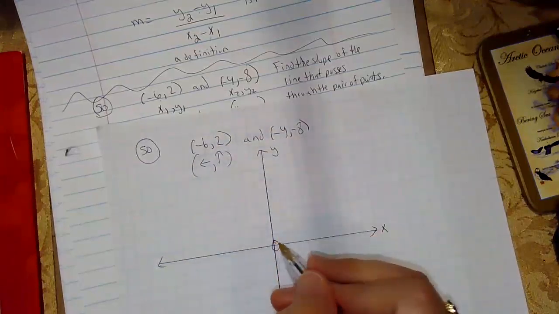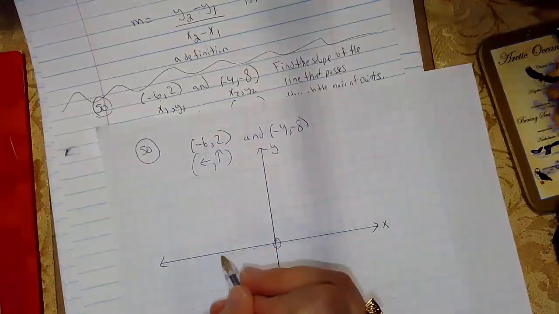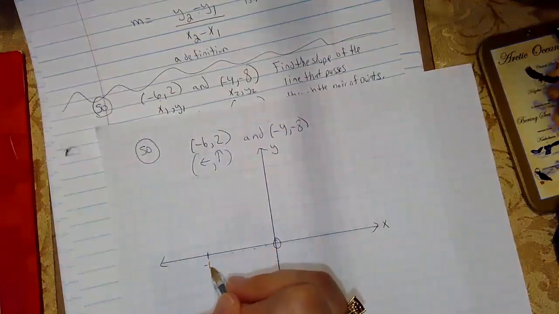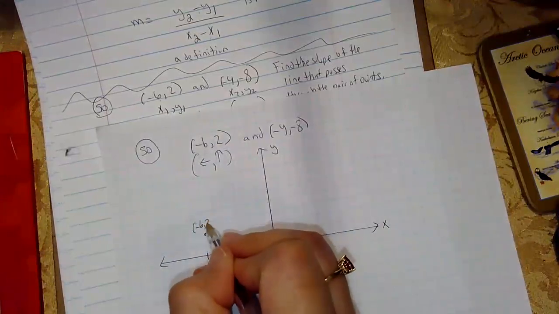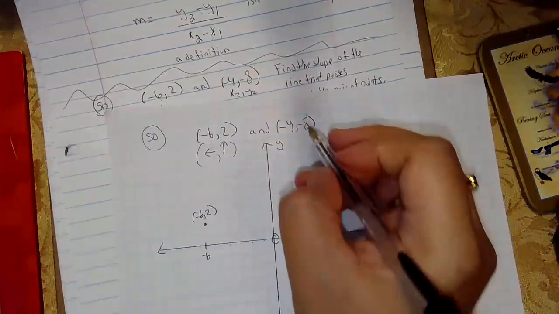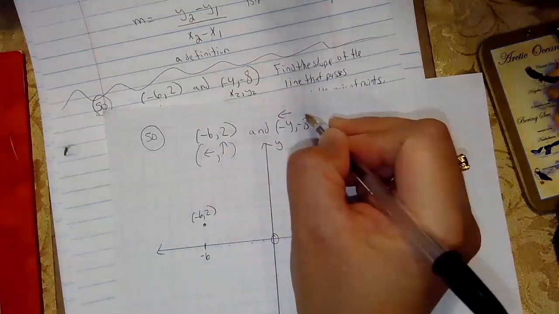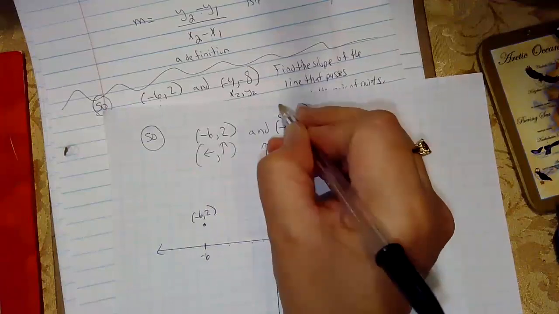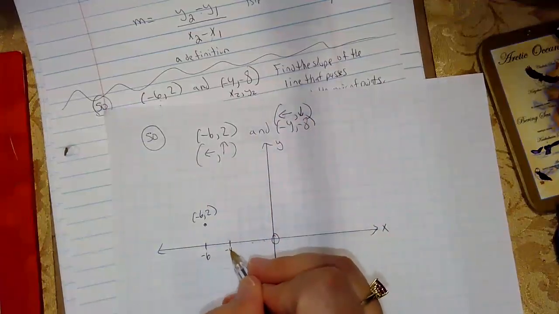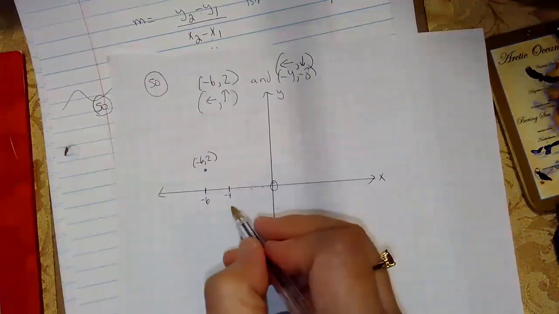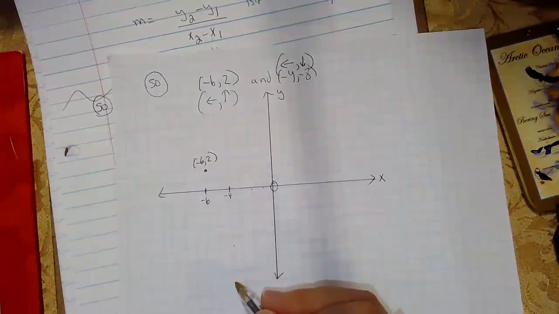Okay, so at 0, 0, go -1, -2, -3, -4, -5, -6. Then I go up 1, 2. And then -4, this tells me to go also left and then down. -1, -2, -3, -4, and then go down 1, 2, 3, 4, 5, 6, 7, 8.